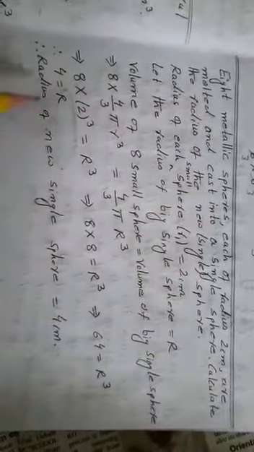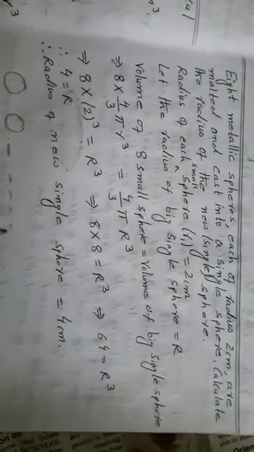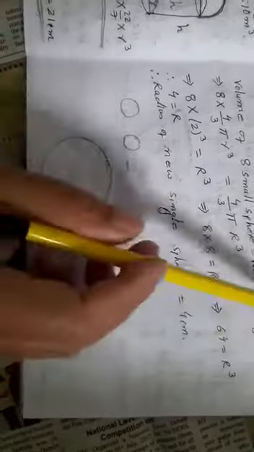Next sum, a very easy sum. 8 metallic spheres, each of radius 2 centimeter, are melted and cast into a single sphere. Calculate the radius of the new single sphere. There are 8 small spheres, and you are recasting them and making one big sphere. The radius of each small sphere is 2 centimeter. So the volume of 8 small spheres will be equal to the volume of the big single sphere.